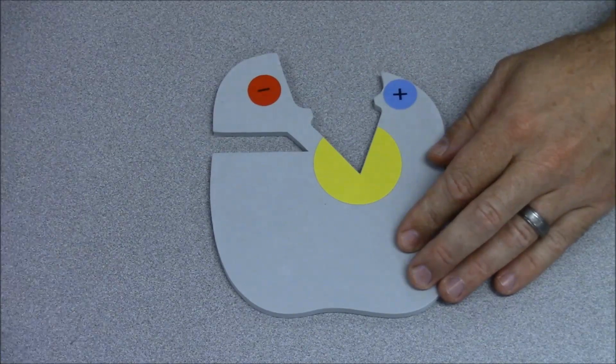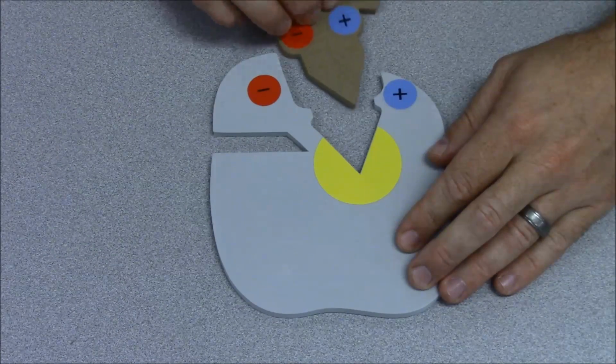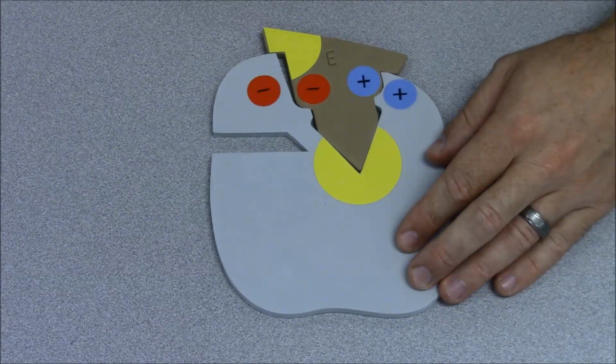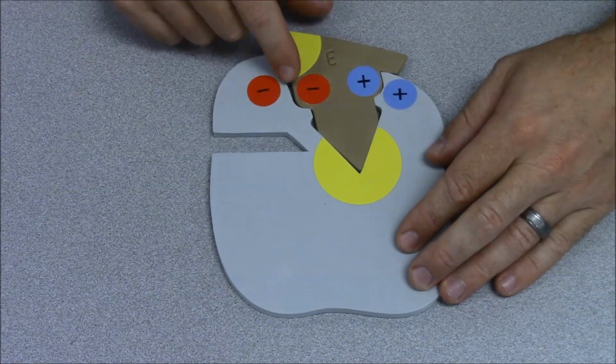Now, there are substrates that may have the same shape, but the active site configurations are not the same, they're not in the same location, and also the charges might differ as well, which if you have like charges, you're going to be repelling the substrate from the enzyme there.